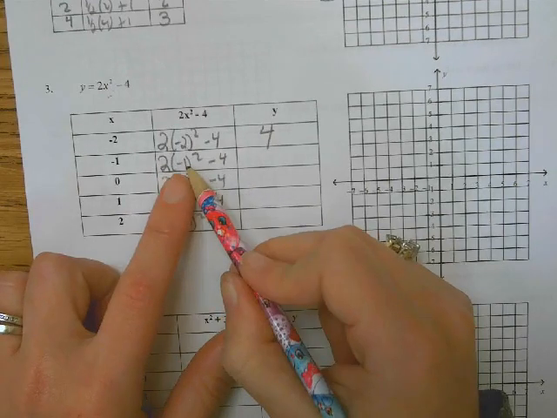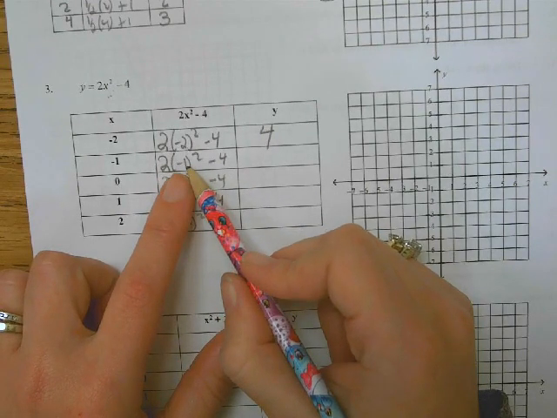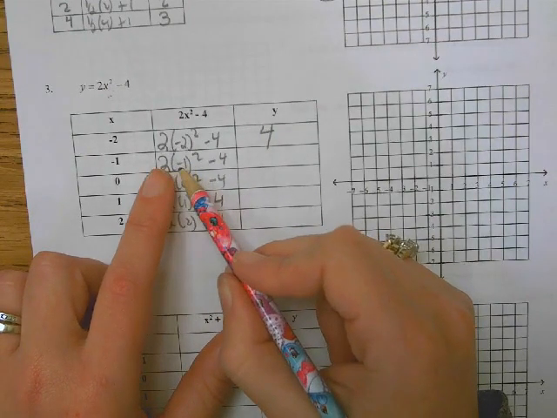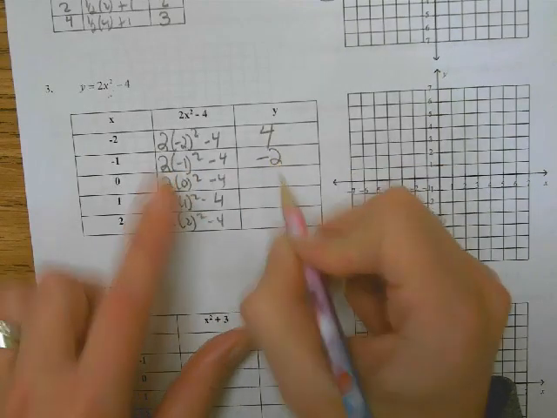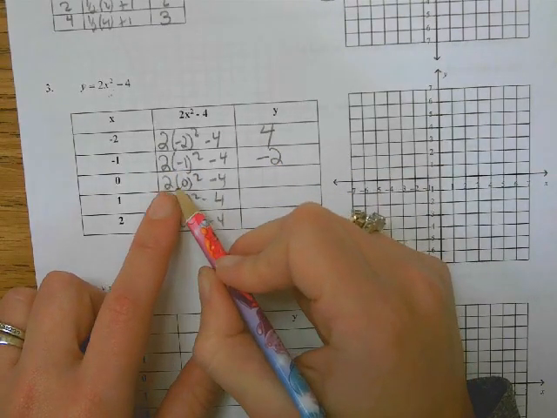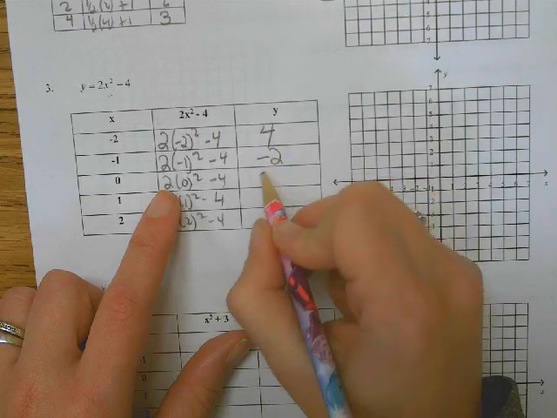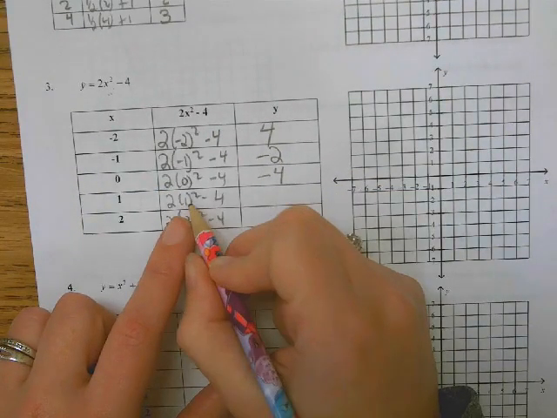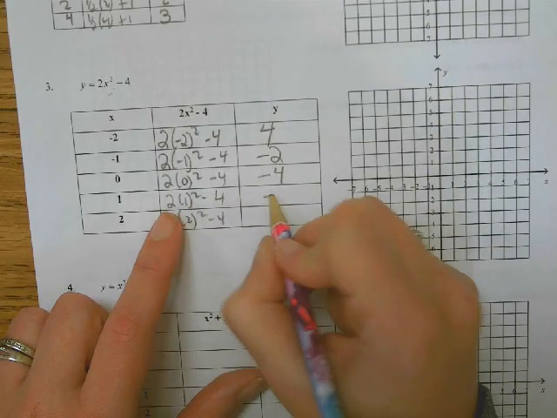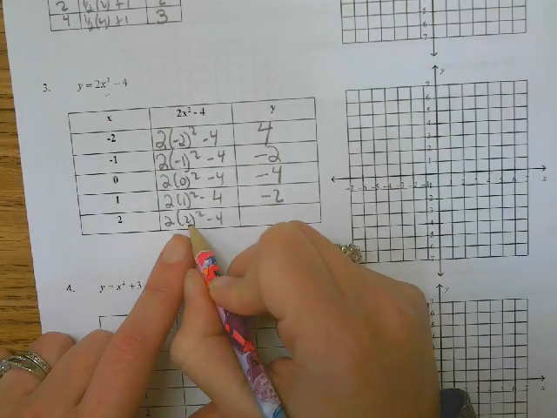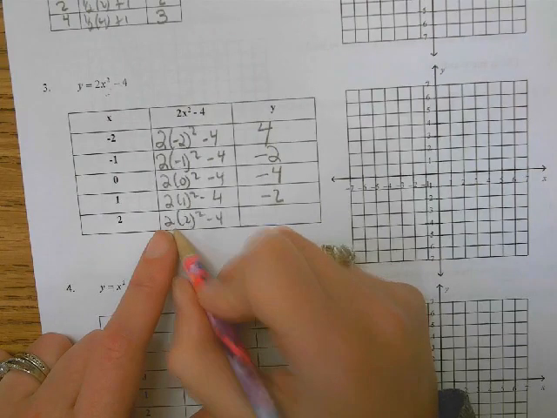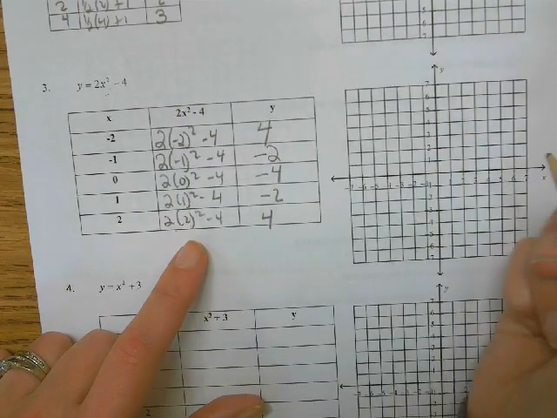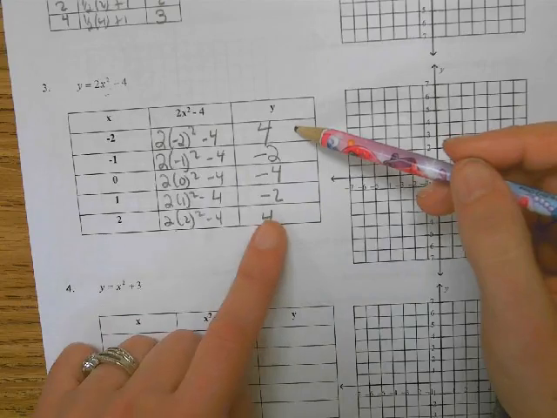So -1 squared, -1 times -1 is 1. 1 times 2 is 2. 2 minus 4 is -2. 0 squared is 0. 0 times 2 is 0. 0 minus 4 is -4. 1 squared is 1. 1 times 2 is 2. 2 minus 4 is -2. 2 squared is 4. 4 times 2 is 8. 8 minus 4 is 4. Look at that. 4, 4.